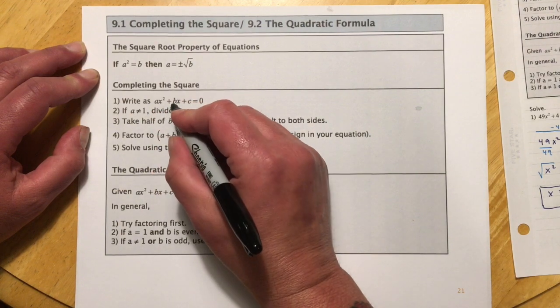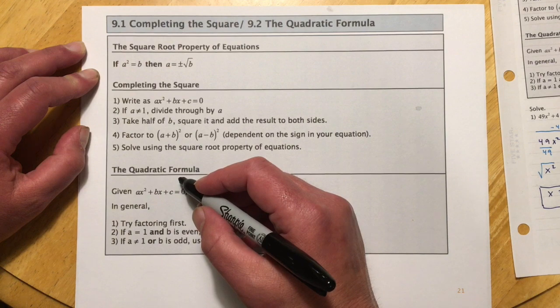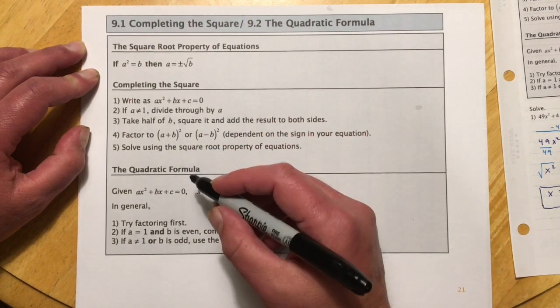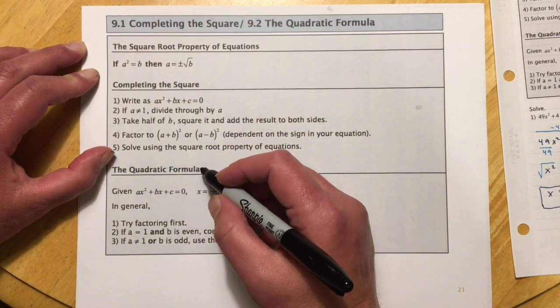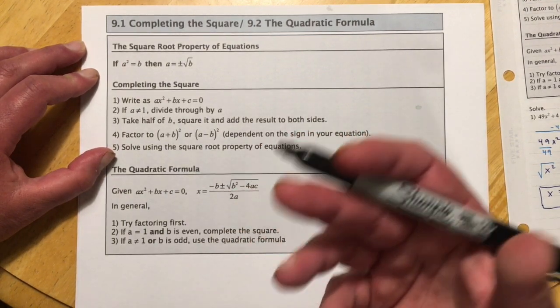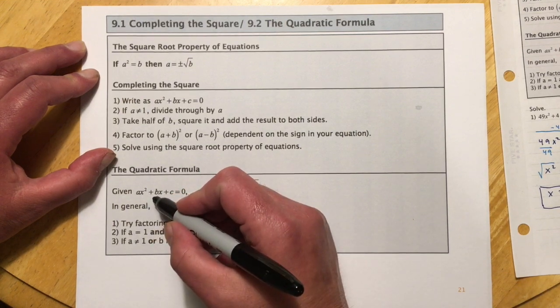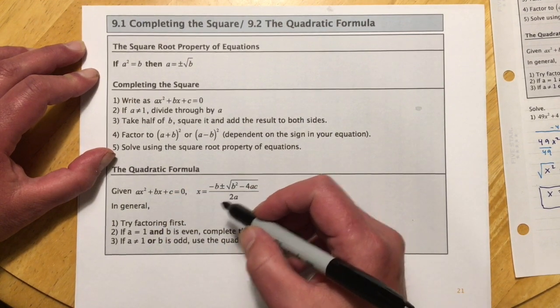If a is 1 and b is even, this will get you easier math generally than the quadratic formula. I'll go through the steps when I do an example. And then our third method was the quadratic formula, and this is kind of the last thing you want to try. If a isn't 1 or b isn't even, then this is going to be the best bet.